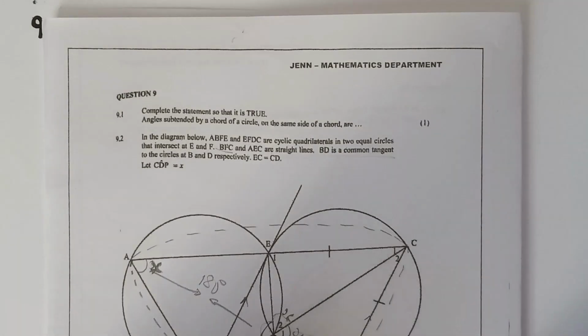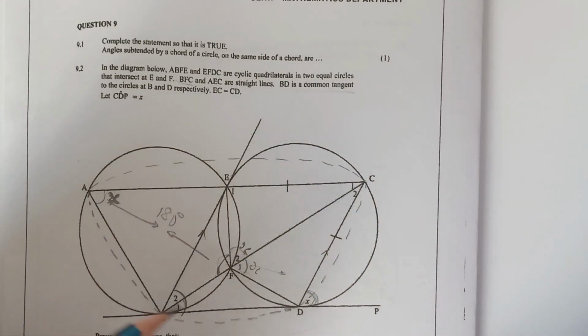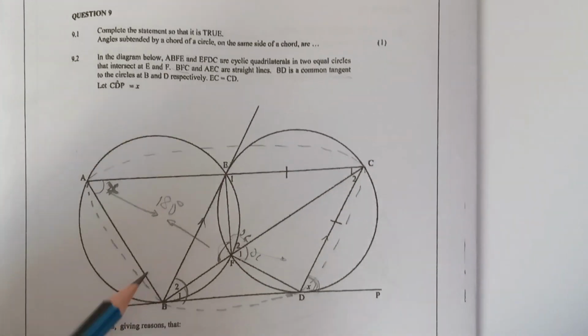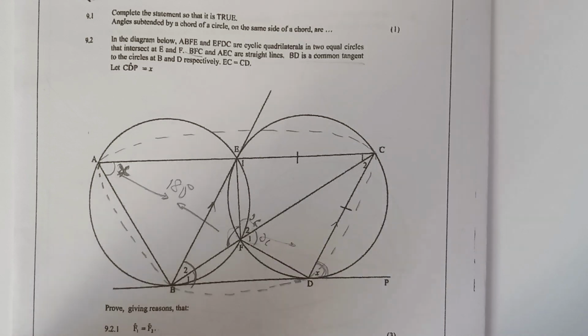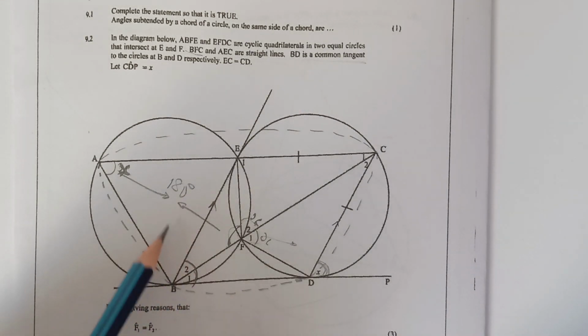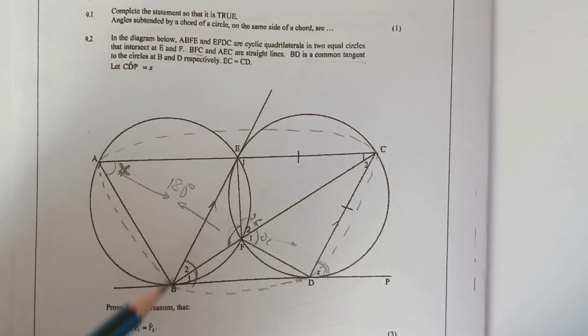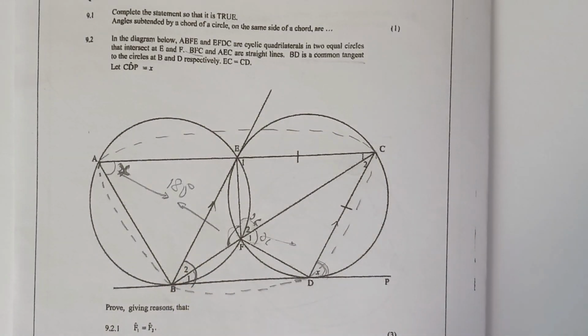Once they say BD is a common tangent, things that we can expect from the tangent are the tan-chord theorem and tangent perpendicular to the chord. We don't have a center in any of the cyclic quad, so probably we can get a tan-chord theorem. Let's check if a tan-chord theorem can work here.